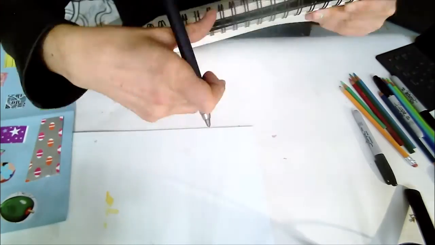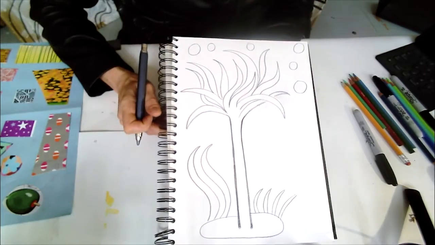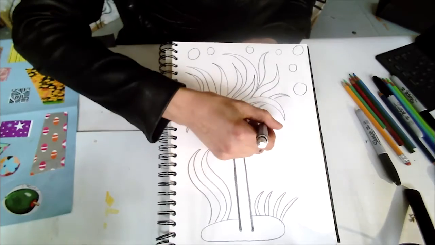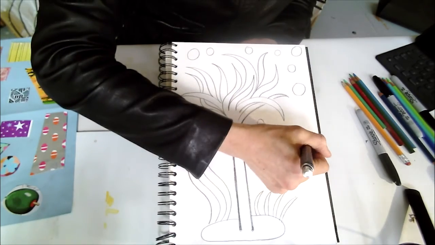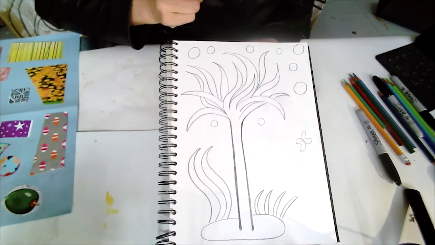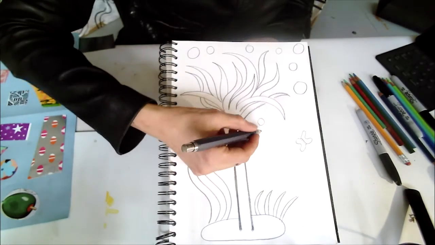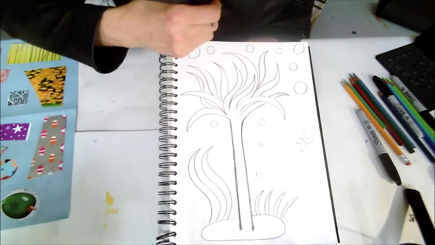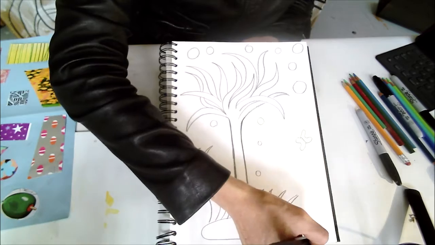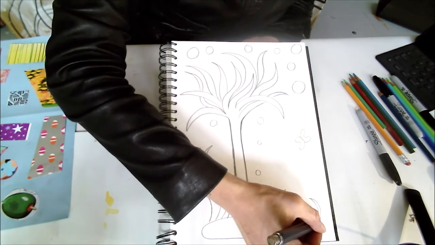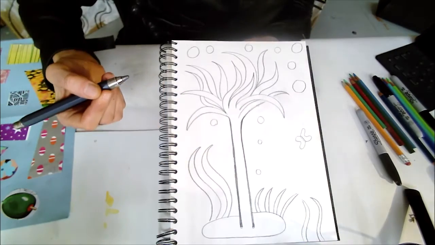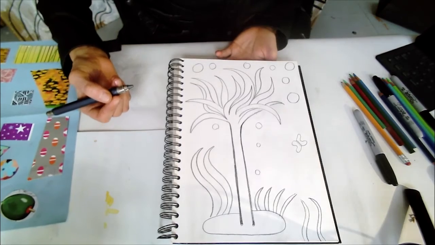So let's turn it around. What do you think? I'm going to add some more dots at the top. I'm also going to draw a butterfly. And I'm going to add some more dots. And then down here, I think I'm going to put some more leaves. Just a couple more. Okay, cool. I really like this so far.